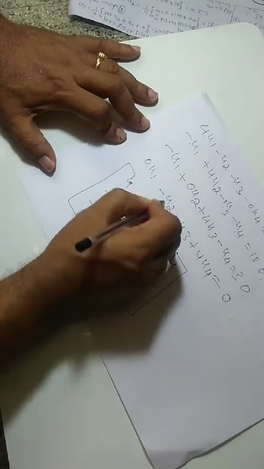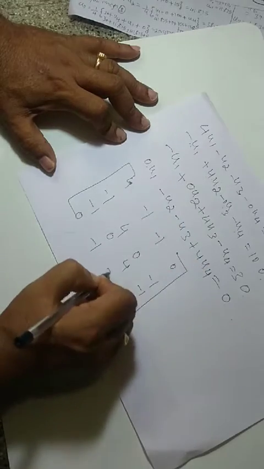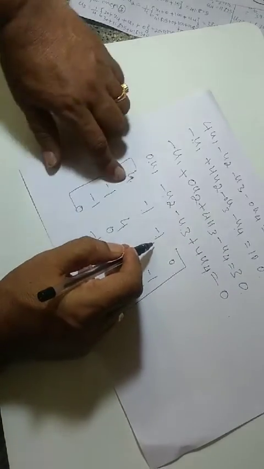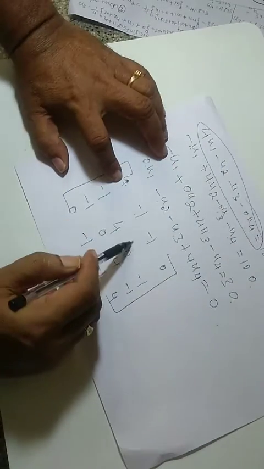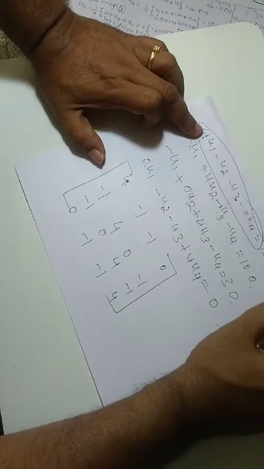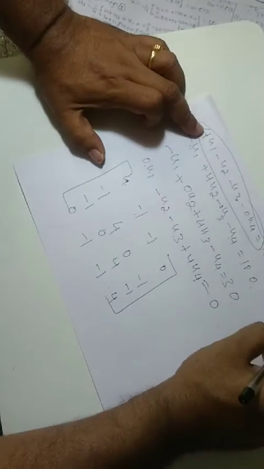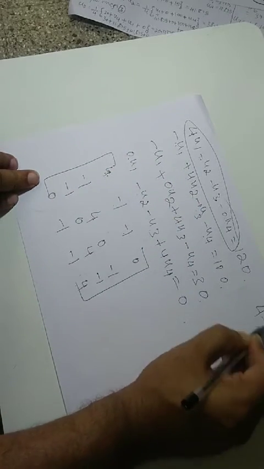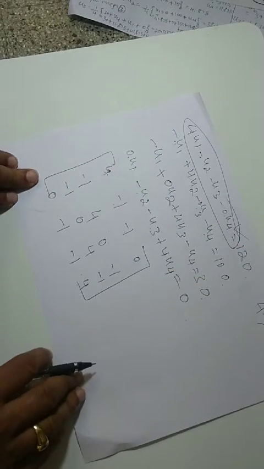Next, 0, minus 1, minus 1, 4. Now observe, this 4 is greater than these two. I told you already in the previous lecture. Suppose I want to select this as the first equation, what is the first variable? u1. What is the number behind this? 4. This 4 should be greater than the sum of these two numbers, 1 plus 1, that is 2. Greater, so therefore I can select this as the first equation.